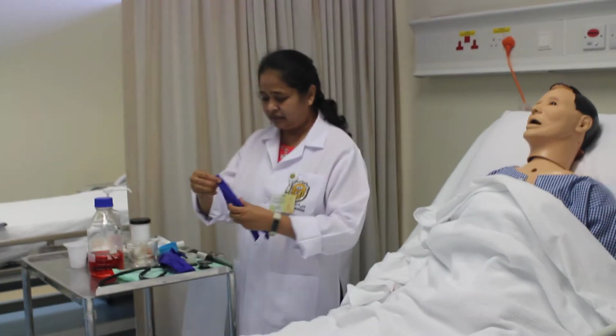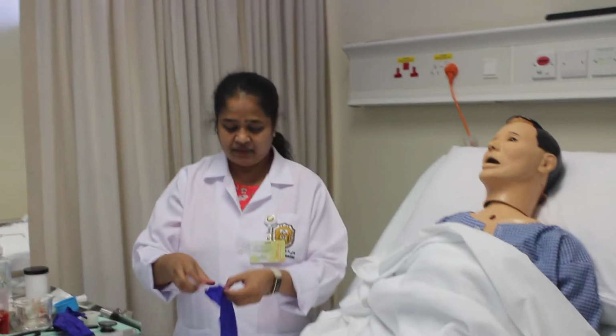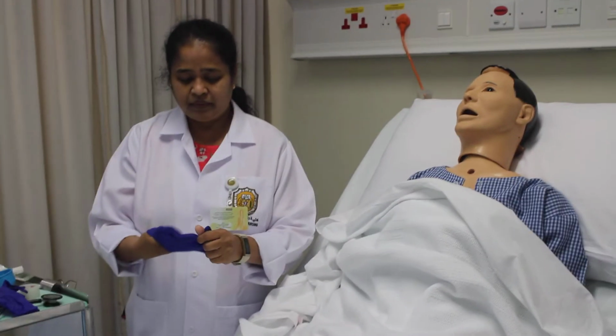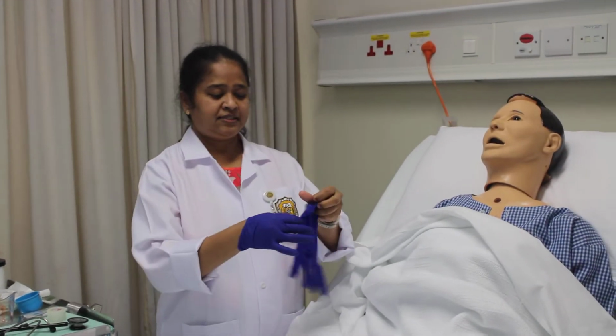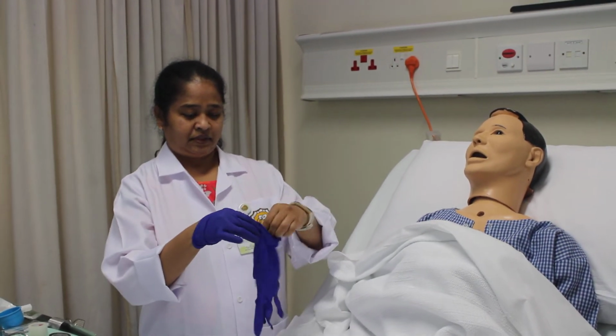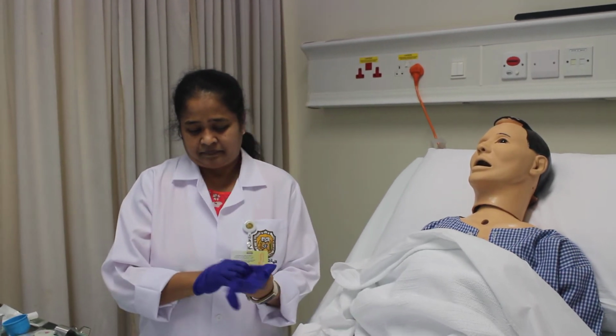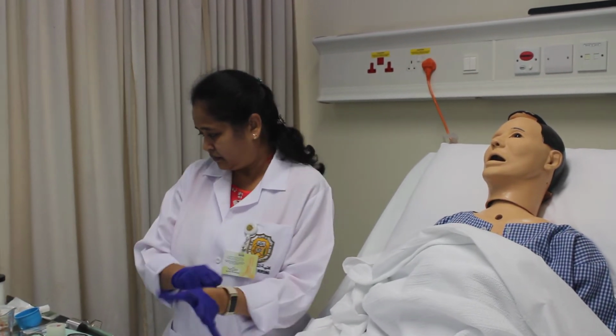Okay. Before we start the procedure, we have given all the instructions. We have positioned the patient. Now we are going to measure how much of the tube should be inserted inside my patient's stomach. So how do we determine that?